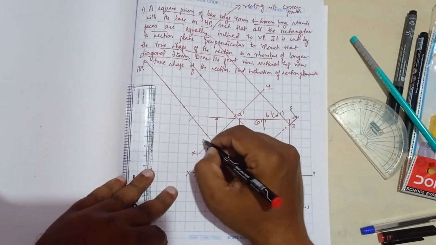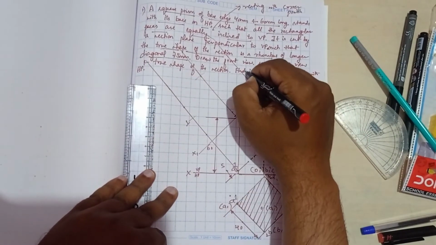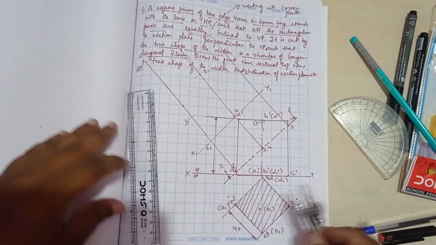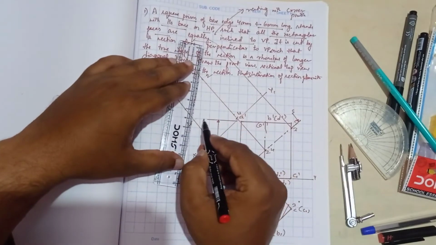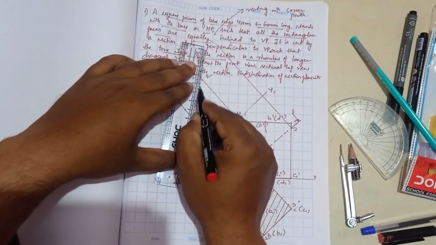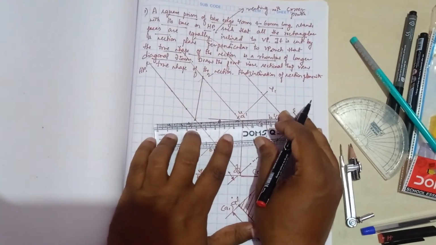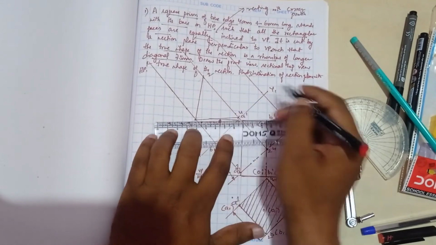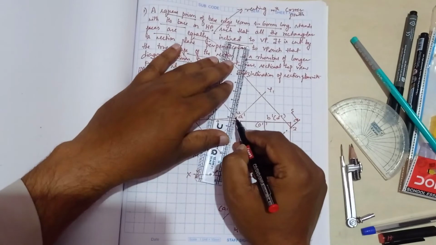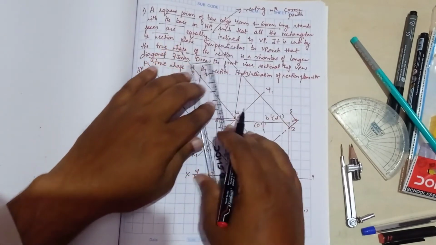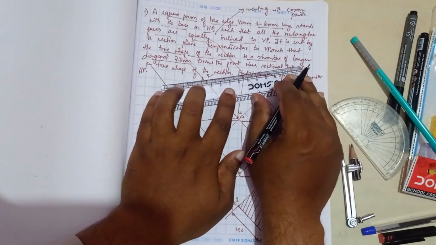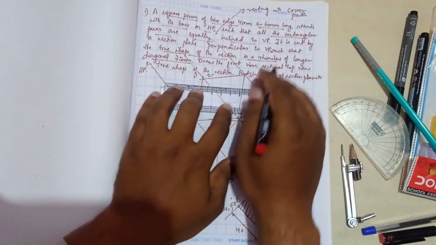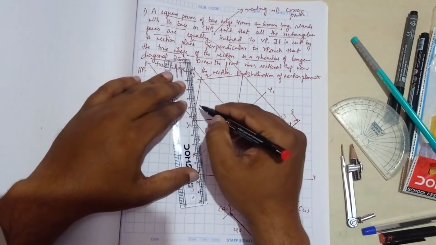This point is 1 and this point is 3, this point is 2 and this point is 4. Now we can join all these points to form a rhombus. This is the procedure whenever they give the true shape as a rhombus of dimension 75. This is the procedure you have to follow.